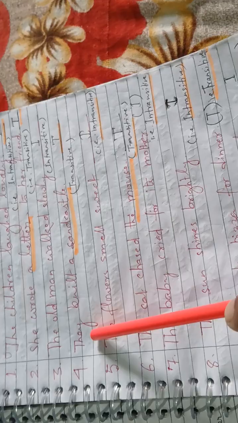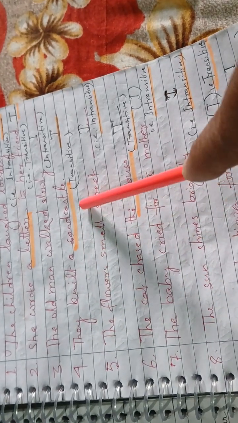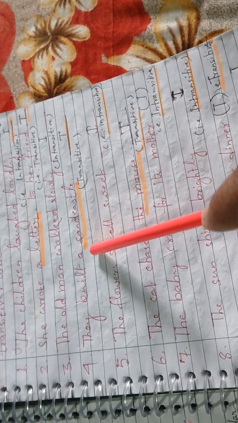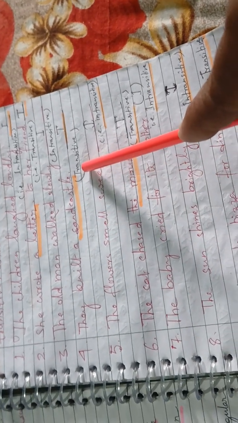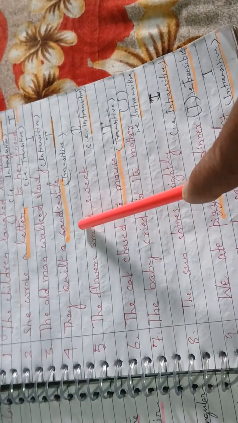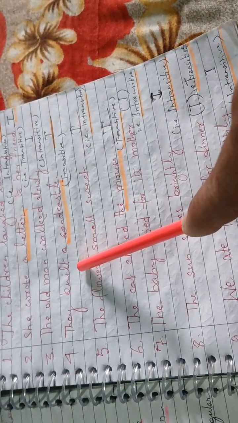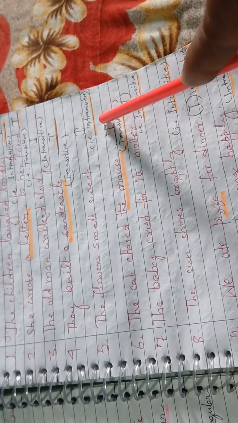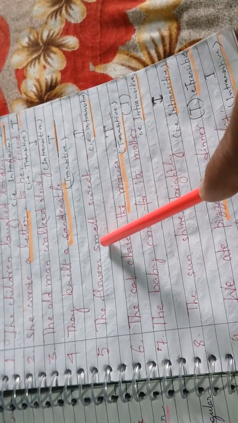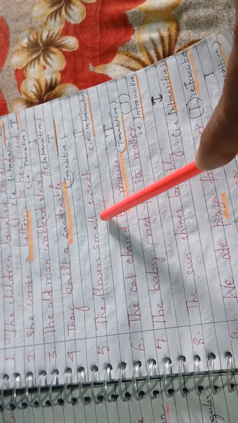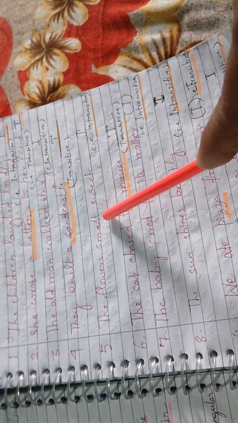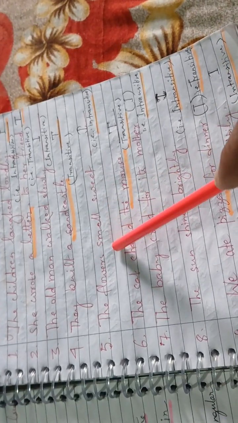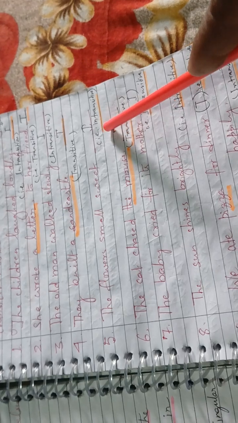So is the case with the rest of the sentences. They built a sand castle. Here the object is sand castle, so it is the transitive form of verb. Here the verb built has been used transitively. The flowers smell sweet. It is intransitive because the verb smell doesn't require any direct object, so you need to write intransitive.